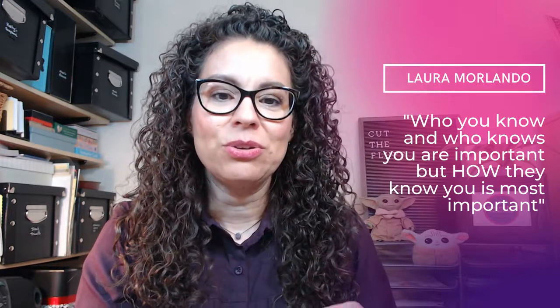All 3 are two-way communication and mutual support. When you co-elevate and collaborate, you truly connect. Now, I have come to learn that who you know and who knows you is important. But what's most important is how they know you. Do you want to be known as a collaborator, as a co-elevator, as a connector? These are things that will absolutely elevate your reputational capital with your online community. Everyone loves to work with someone who is a co-elevator, a collaborator, a connector.